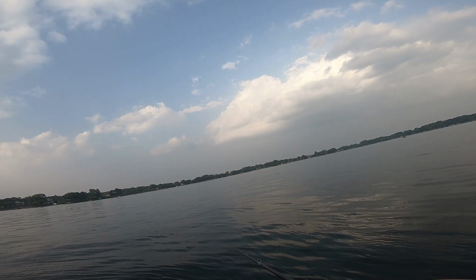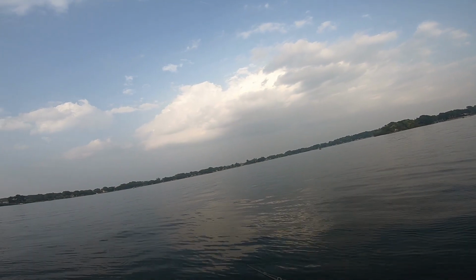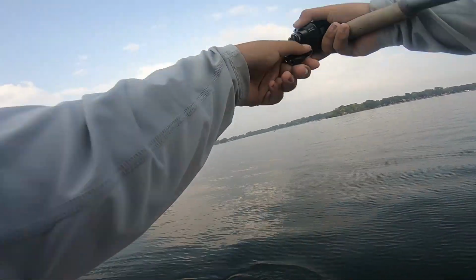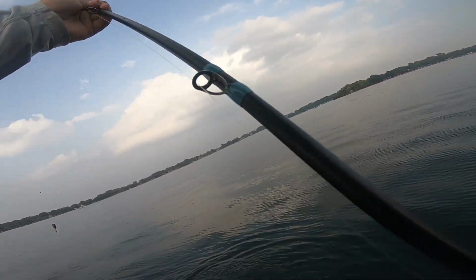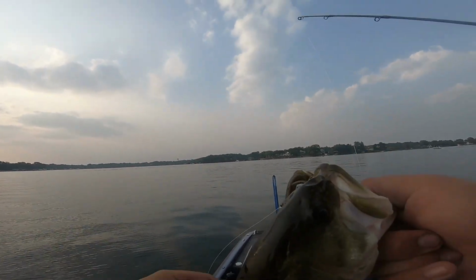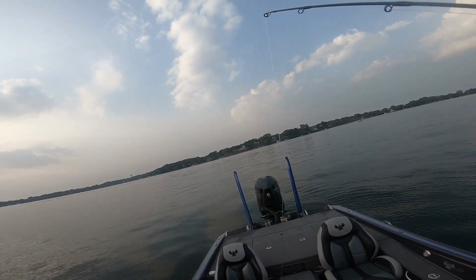Come on, Carolina rig. There's one. Yes, sir. What are you? Ooh, hey. It's a good bass. I'm trying to learn new techniques, do new things, but man, I cannot stay away from that Carolina rig. Golly, he smashed that thing.